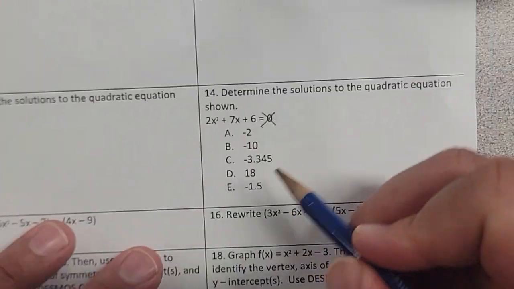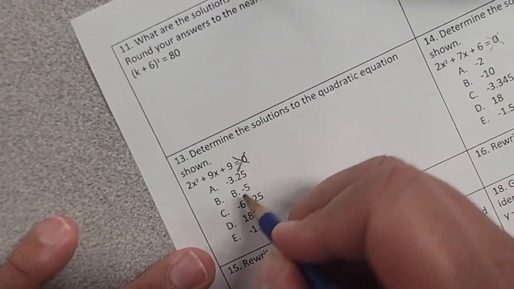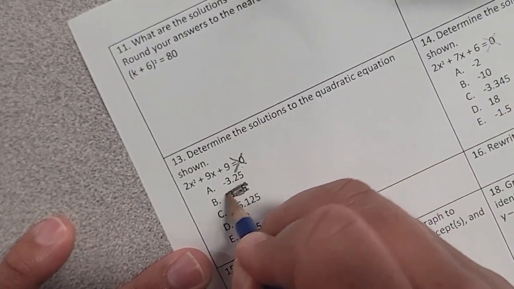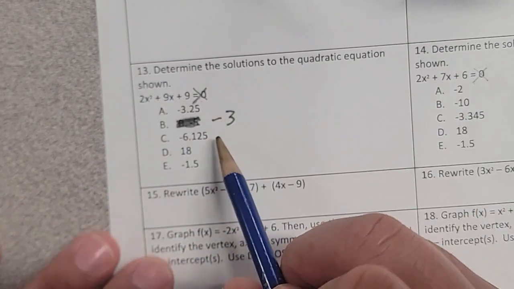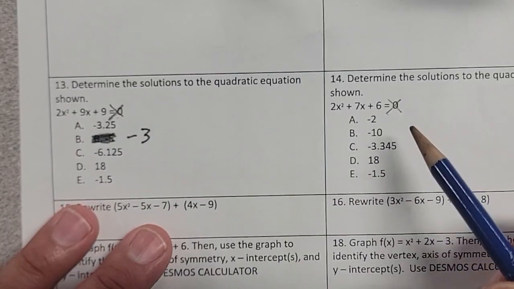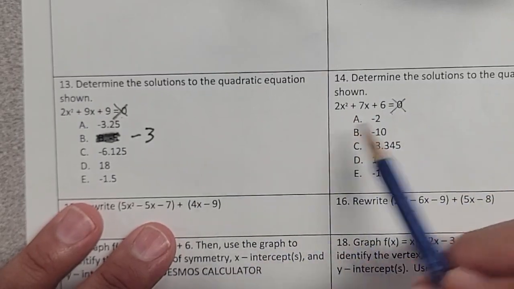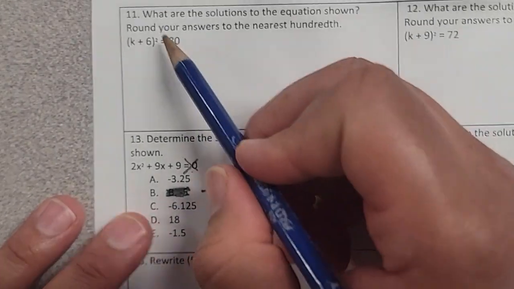All right, we got two answers here. Can you all scratch this out? Scratch that out, so it's going to be -3. All right. And I'm going to show you how to do those. All right, how to put those in Desmos.